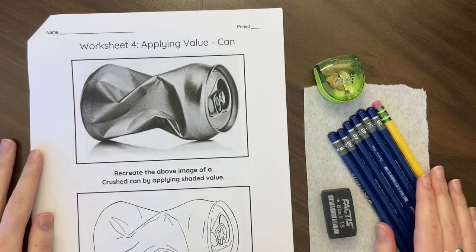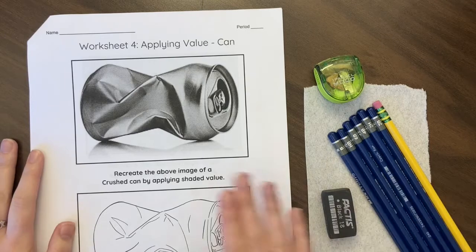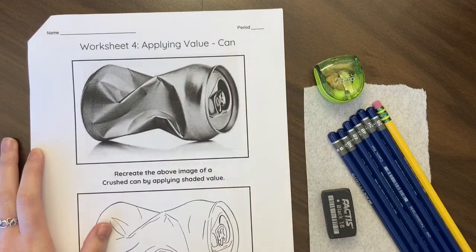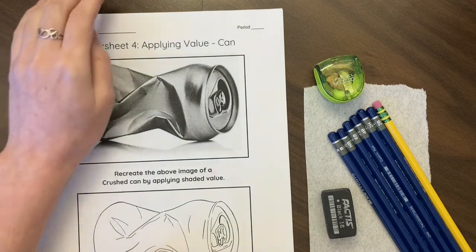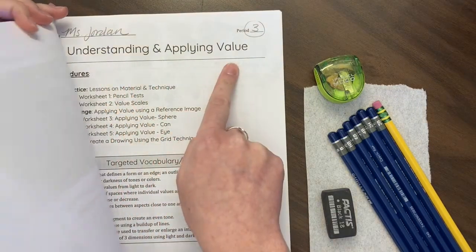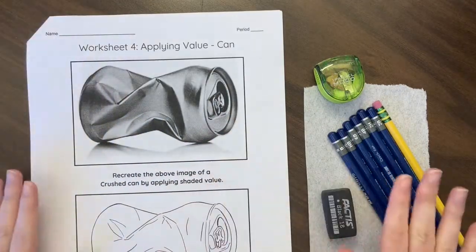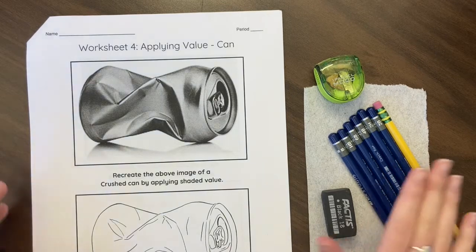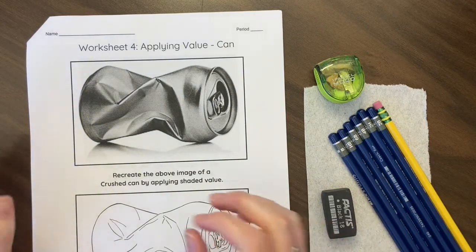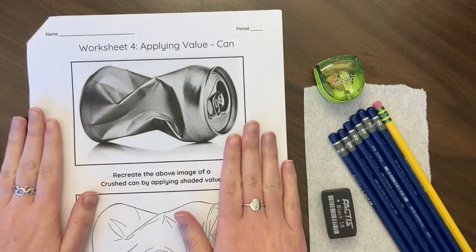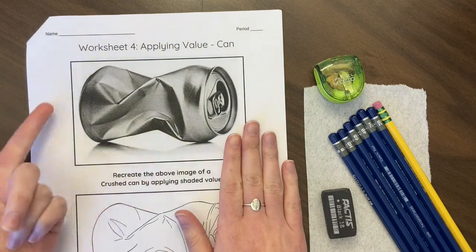So hello and welcome. In this video, we are going to do worksheet number 4, applying value to the can. You're going to be able to find this worksheet in our understanding and applying value packet. And in this unit, we are learning about graphite drawing pencils, what they do, and how to understand, identify value and recreate that value.